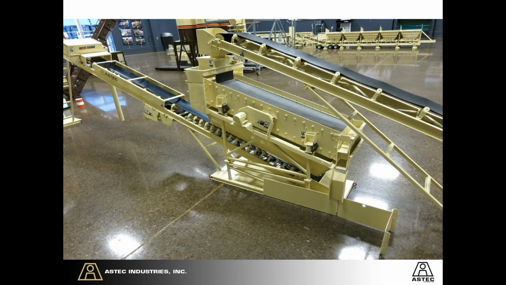As the material continues on, it's going to come to a scalping screen or a screen deck. These can be single or they can be double. They can have different mesh sizes in them to basically reject the material that's larger, that does not belong in the mix. One of the things that it also does is this is the first time you get a little bit of gentle mixing, and we'll cover that.